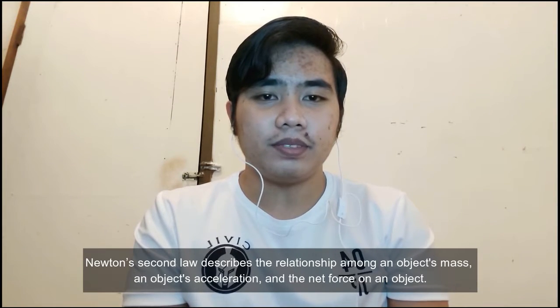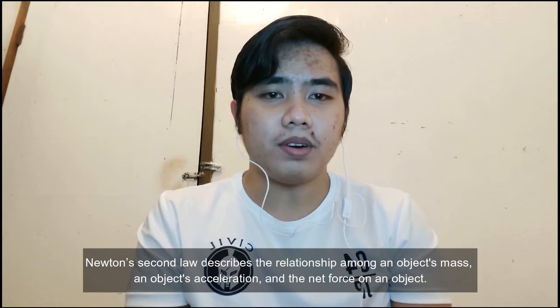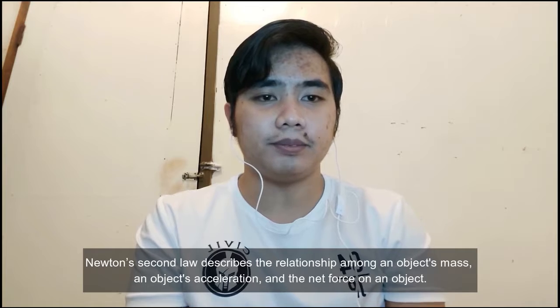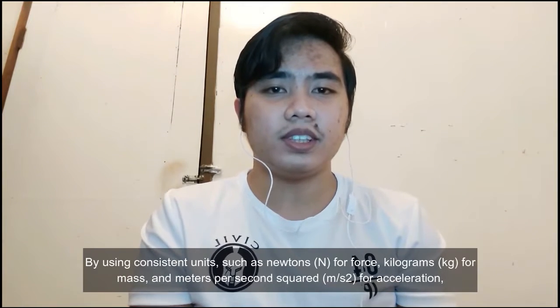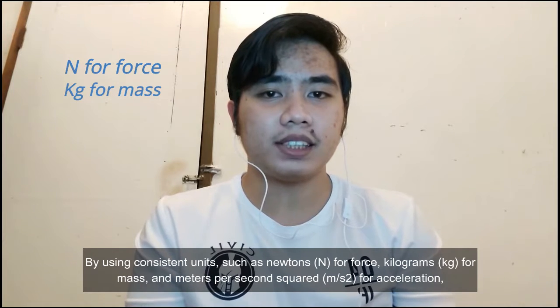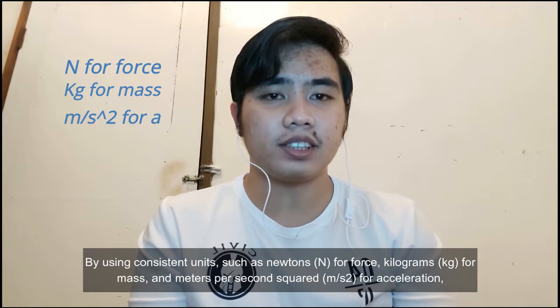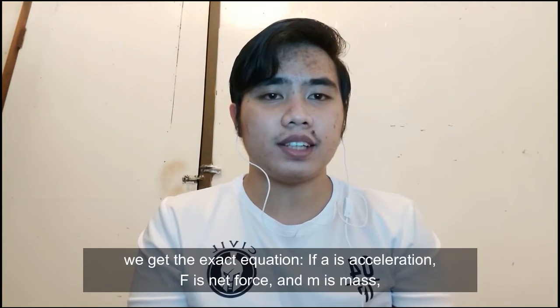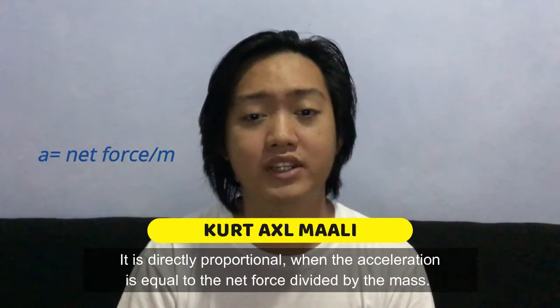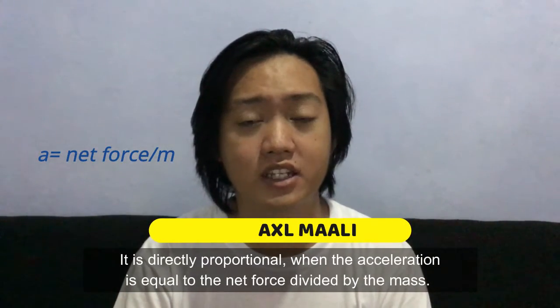Newton's second law describes the relationship among an object's mass, an object's acceleration, and the net force on an object. By using consistent units such as newtons for force, kilograms for mass, and meters per second squared for acceleration, we get the exact equation, where a is acceleration, F is net force, and m is mass. It is directly proportional when the acceleration is equal to the net force divided by the mass.